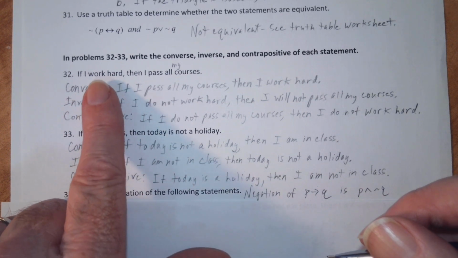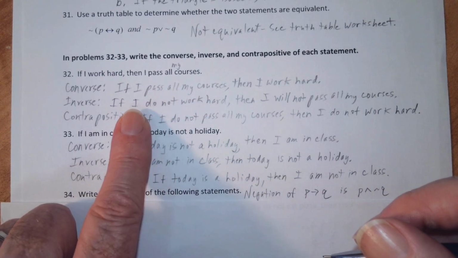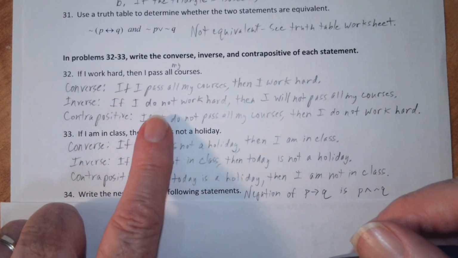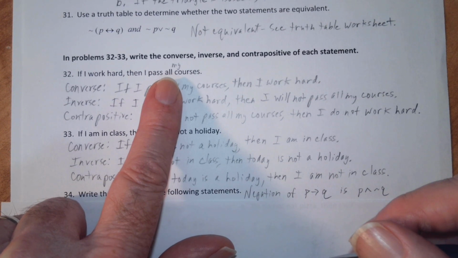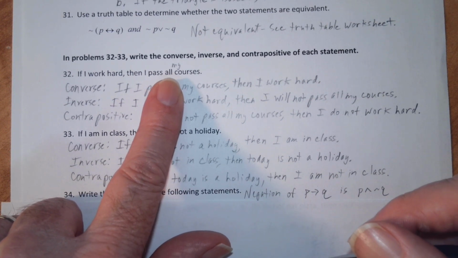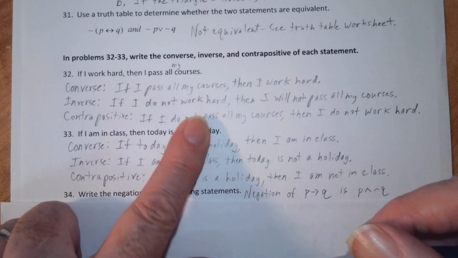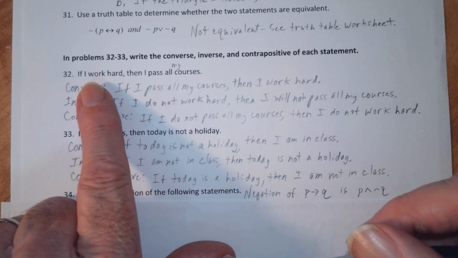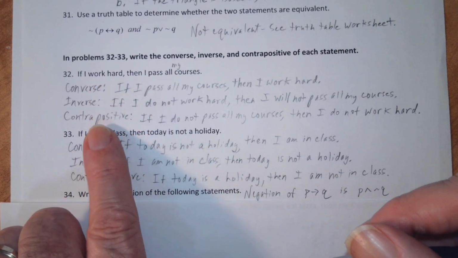So it's just the opposite direction. Inverse is the same statements, but they're both negated and we're going in the same order. So if I do not work hard, then I will not pass all my courses. And then finally the contrapositive, we negate this one. So we basically negate them both and reverse the order. So if I do not pass all my courses, that's not Q, then I do not work hard. We learned that the original statement, the conditional, and the contrapositive are equivalent.